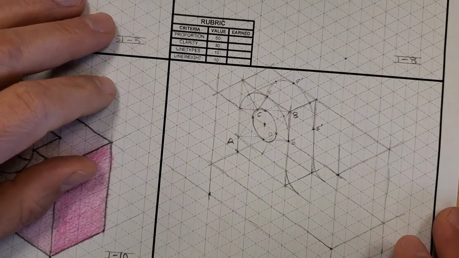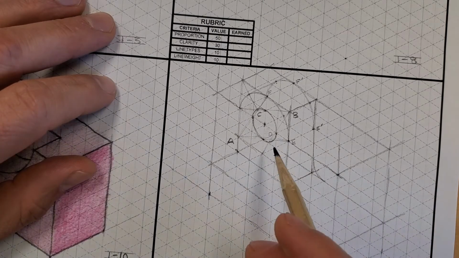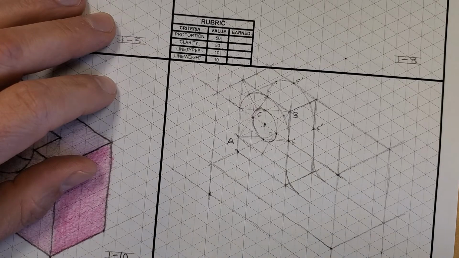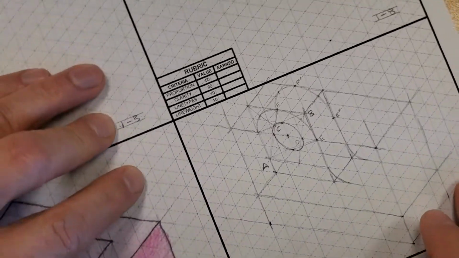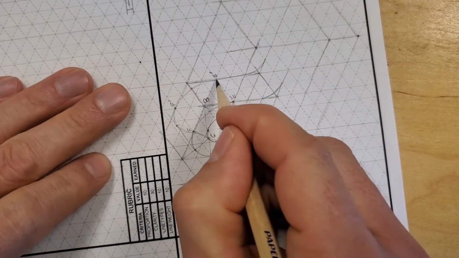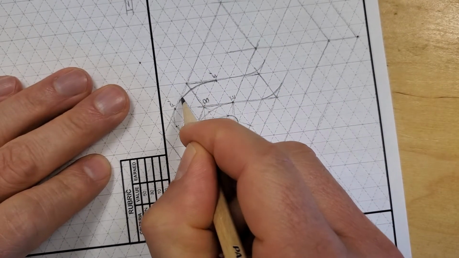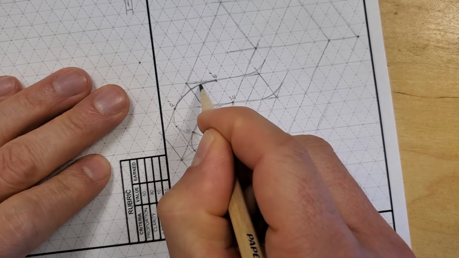Okay, so now I'll go in and I'll darken my object, which is my 4th step. So I just added my detail, which is my 3rd step. 4th step is to darken the object, and I'll begin darkening this object, starting with the curved lines.